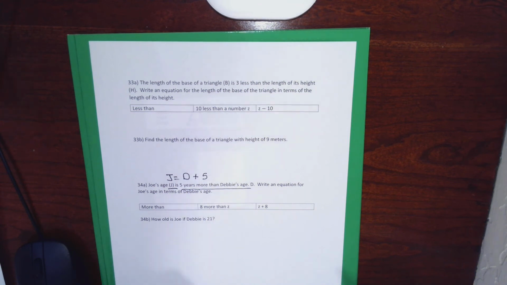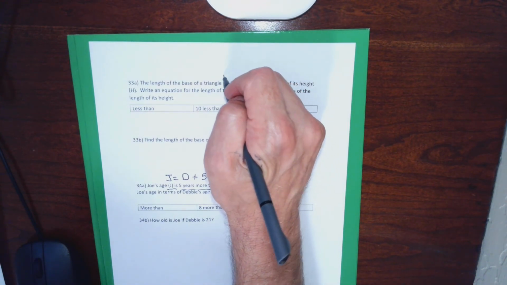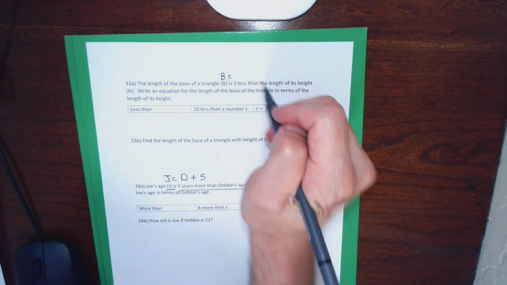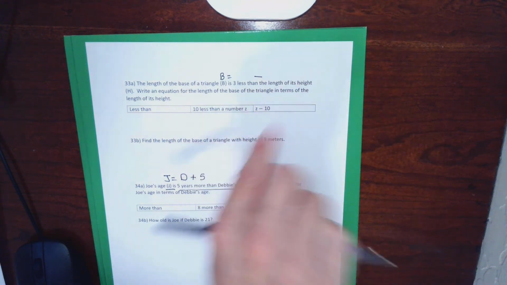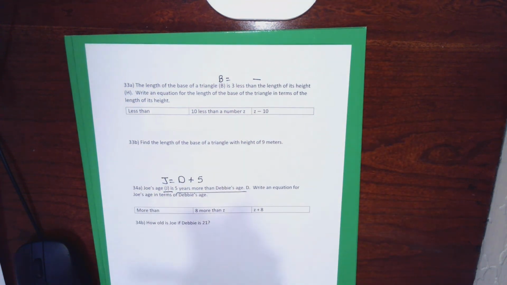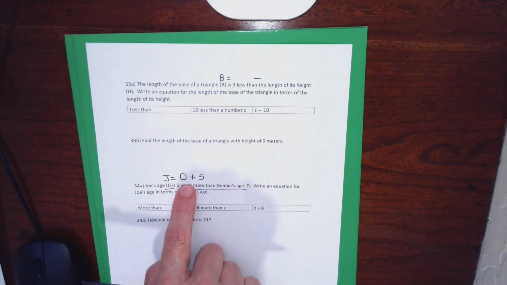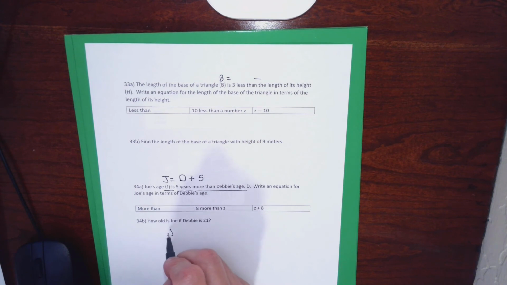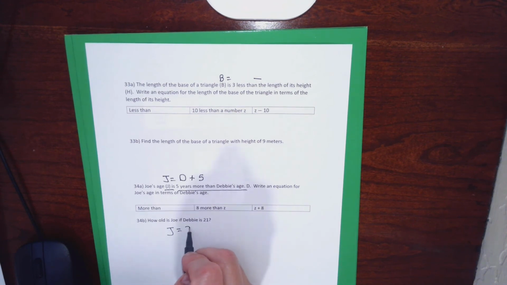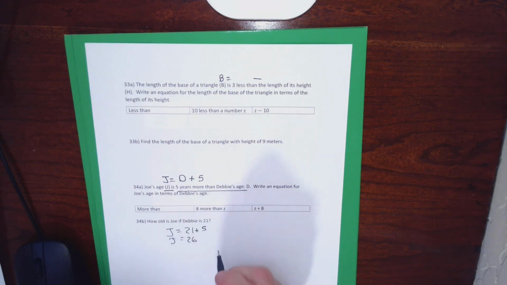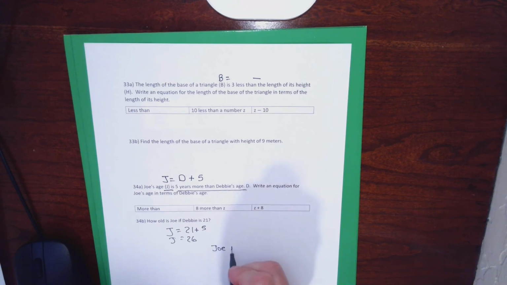Your answer to part A of 33 is going to be real similar because you're going to start off the length of the base of the triangle B is. Less than is going to be a minus, and you're going to switch. And then for part B of 34, how old is Joe if Debbie is 21? I'm just going to plug in 21 for Debbie's age. I'm going to get Joe's age is Debbie's age 21 plus 5. And get Joe's age is 26, and maybe I'll just say Joe is 26 years old.